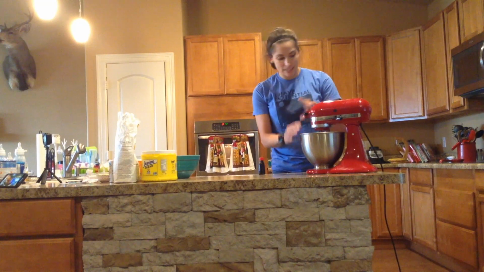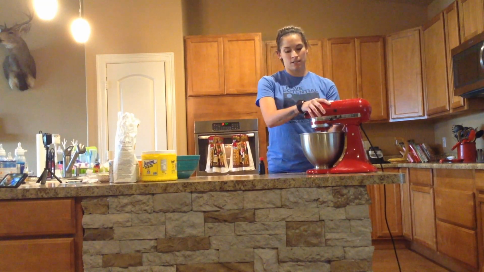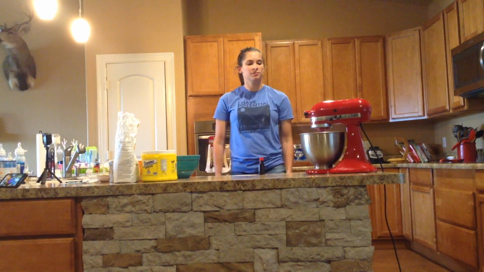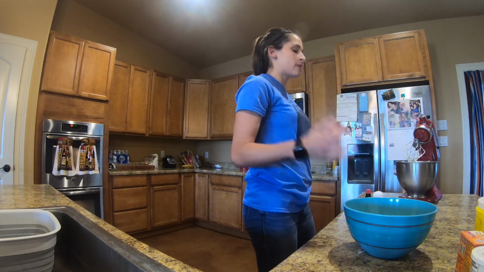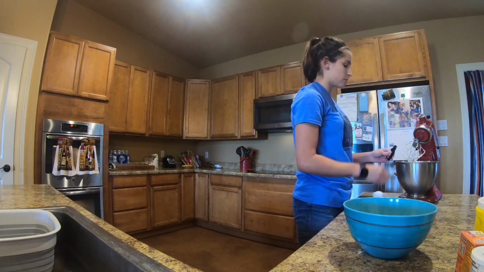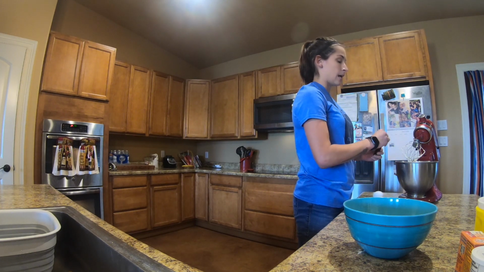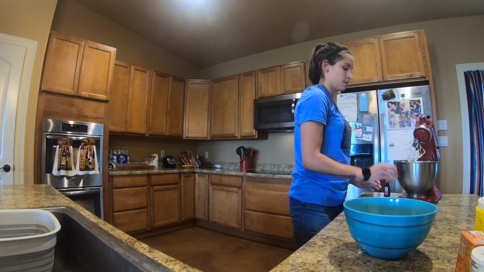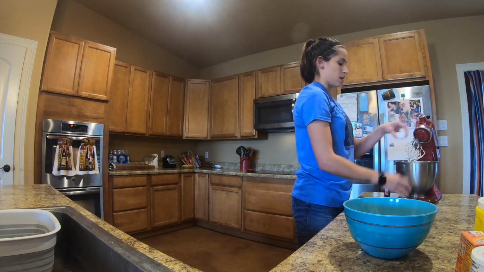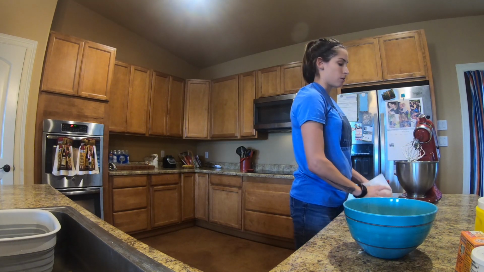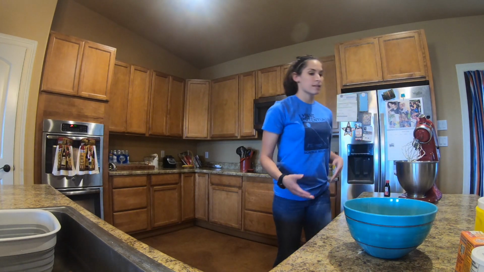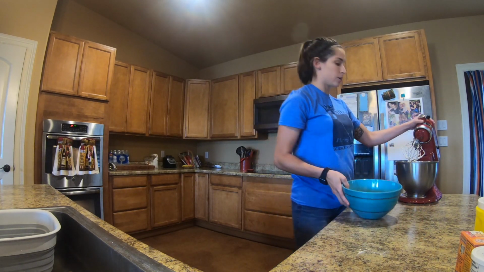Now I have to beat this together. We're going to make it nice and fluffy. Okay, so now I can go ahead and add the remainder of my ingredients, which is just a little splash of vanilla and an egg. All right. So once I start beating this together, then I can slowly add my dry ingredients.